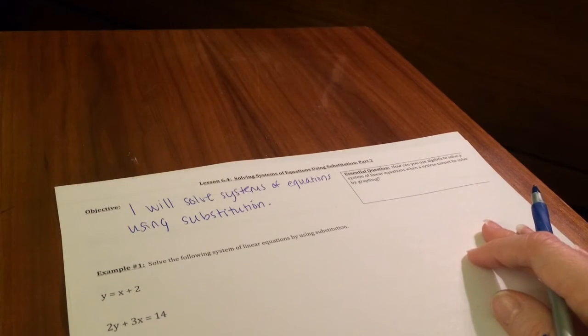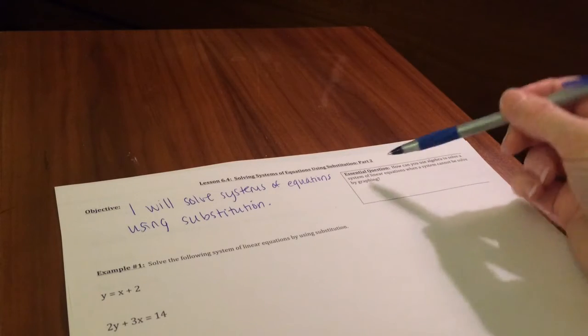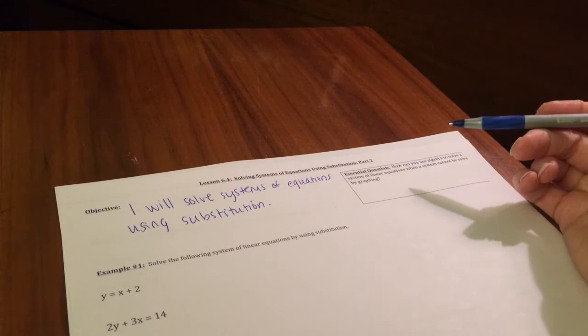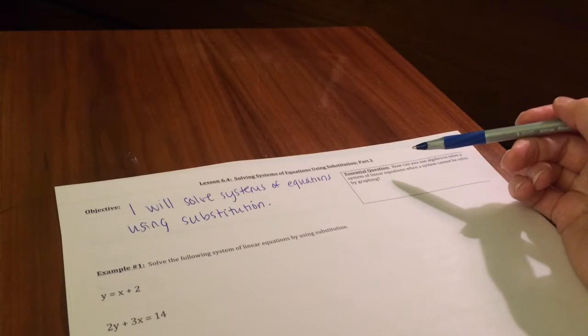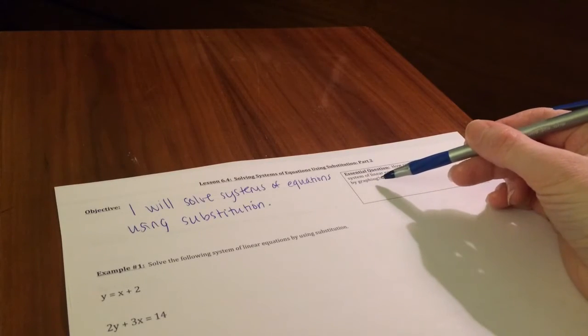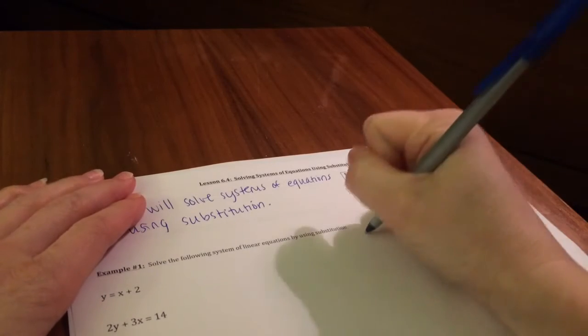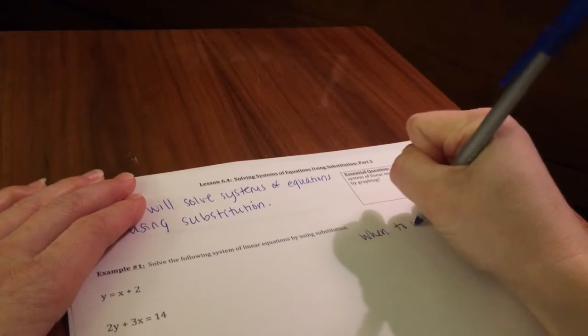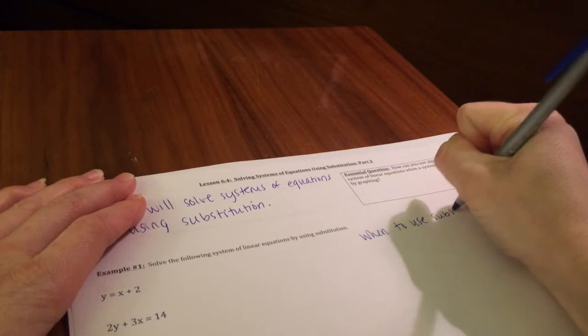Okay, remember when to use substitution, right? The essential question asks, when can a system be solved without graphing? So when would you use substitution? When to use substitution.